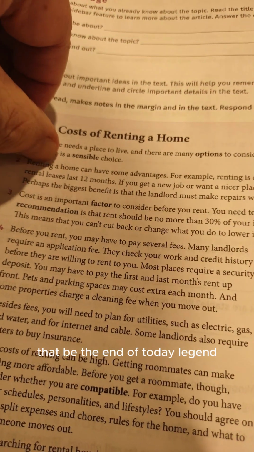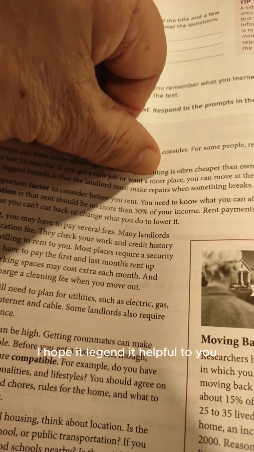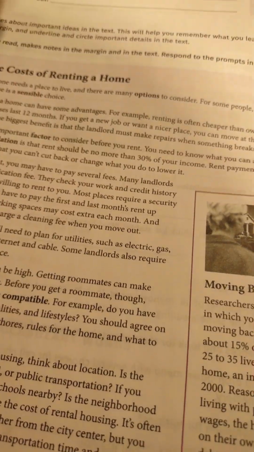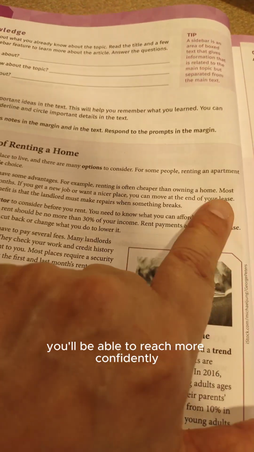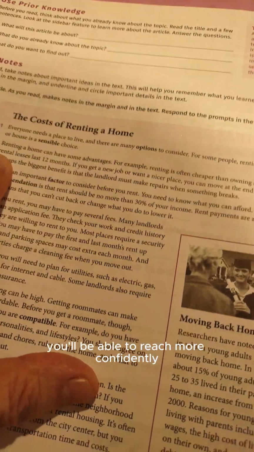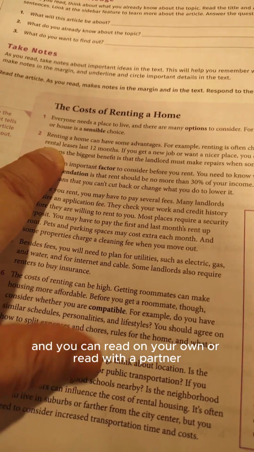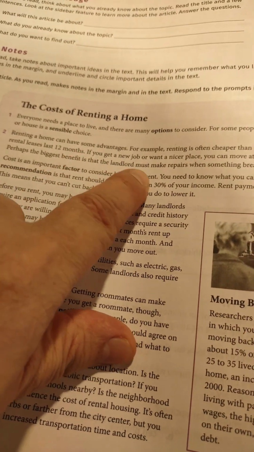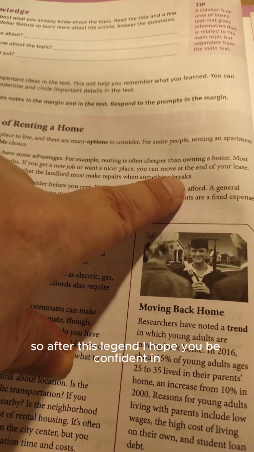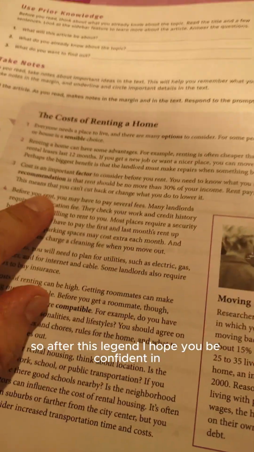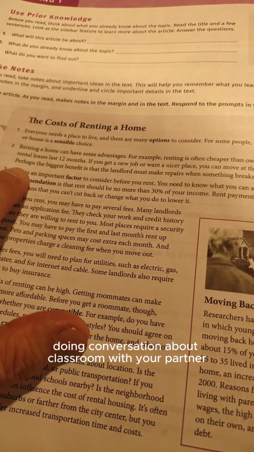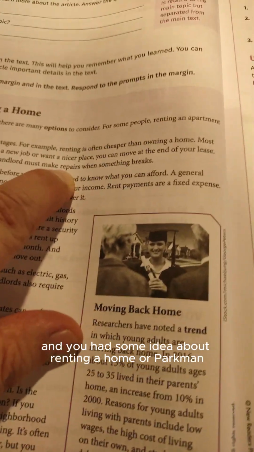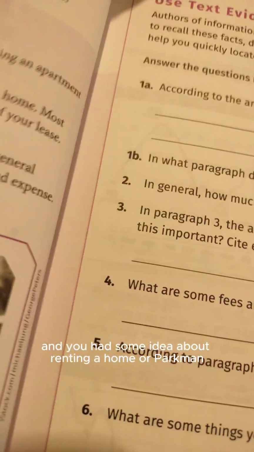Right here, renting a home can have some advantages. One of the advantages: renting is often cheaper than owning a home. Another advantage is most rental leases last 12 months. So if you get a new job or want a nicer place, you can move at the end of your lease. And perhaps the biggest benefit is that the landlord must make repairs when something breaks in the home or apartment. Those are the 3 advantages.